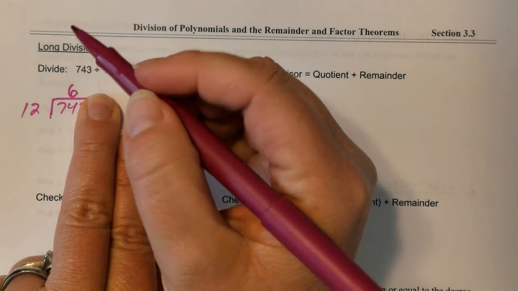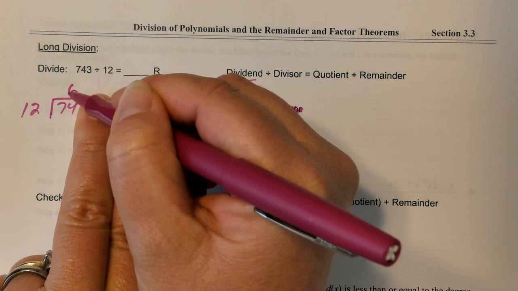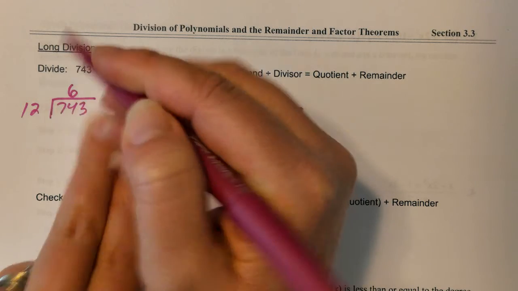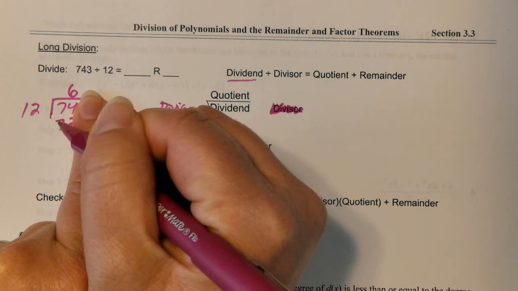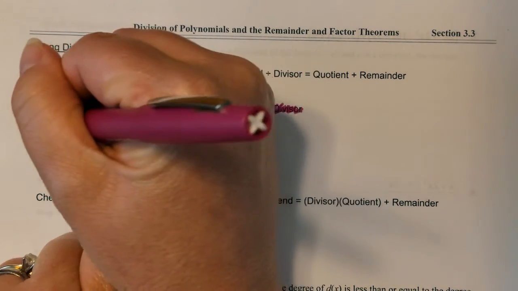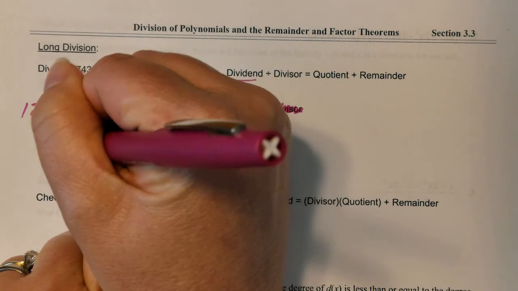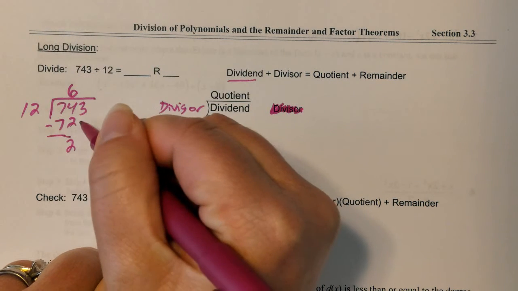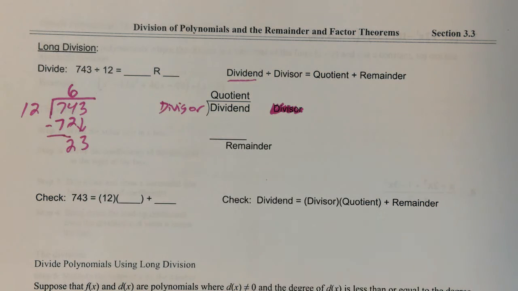Now remember back in 3rd grade, after you put your number up here, you multiplied it back. So you say, okay, what's 6 times 12? 6 times 12 is 72. And then after you multiply, you always subtract. So I'm going to do 74 minus 72, which is 2. And then after you do the subtraction, you bring down the next number. So I bring down my 3. And then we start the process over.